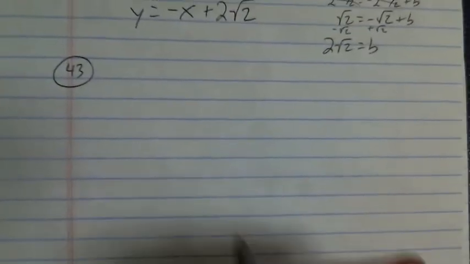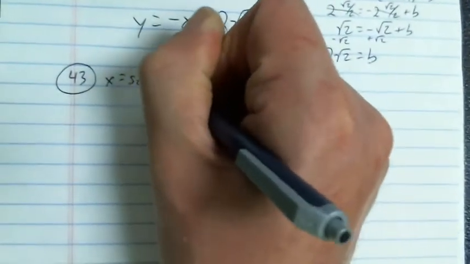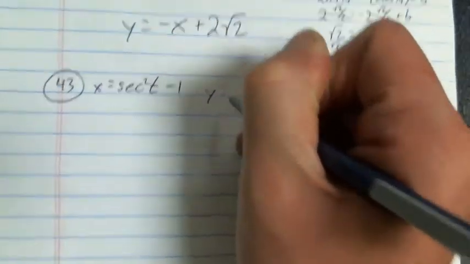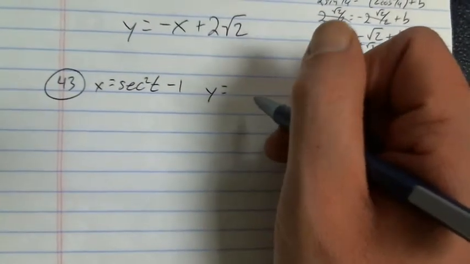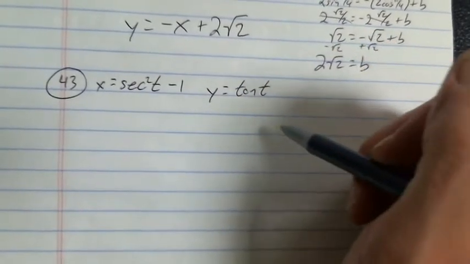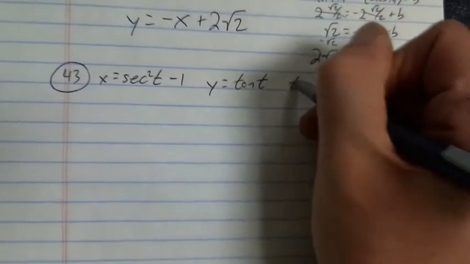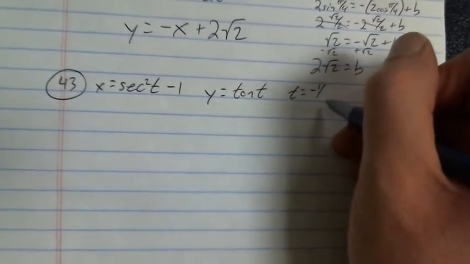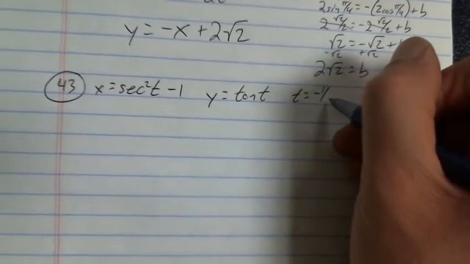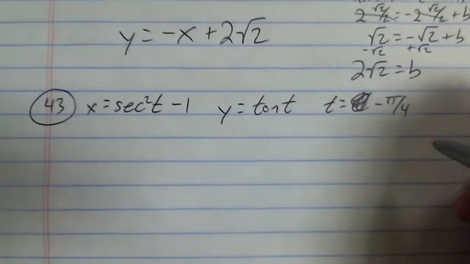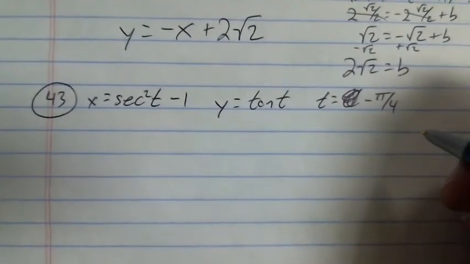Number 43 is much the same, except for now our x value is going to be defined as secant squared of t minus 1, and our y value is tangent of t. So it's secant and tangent. I hope those cancel at some point. That would be nice. And we're evaluating it at negative 1/6. No, we're not. Negative pi over 4. Evaluating t at negative pi over 4.